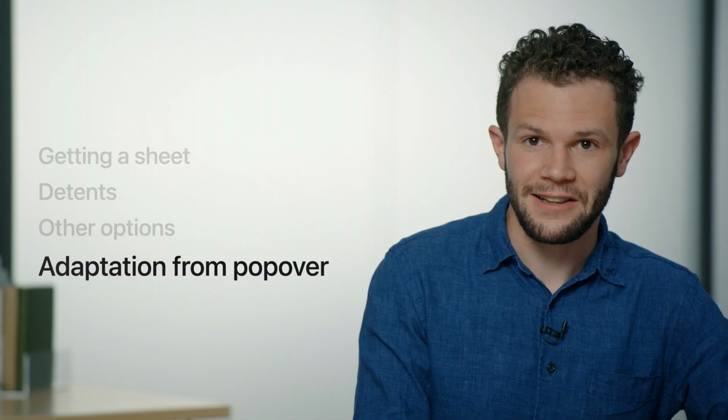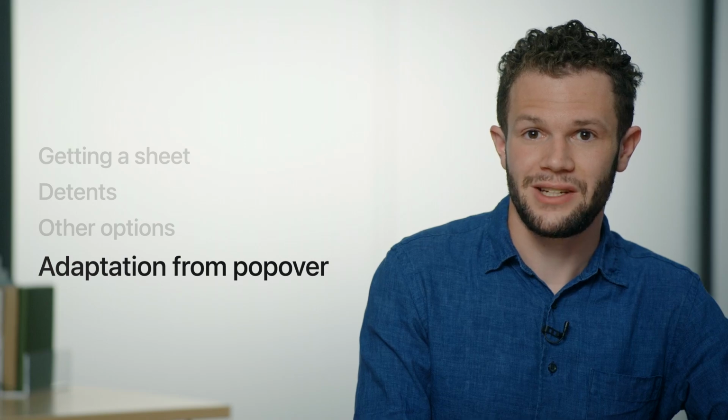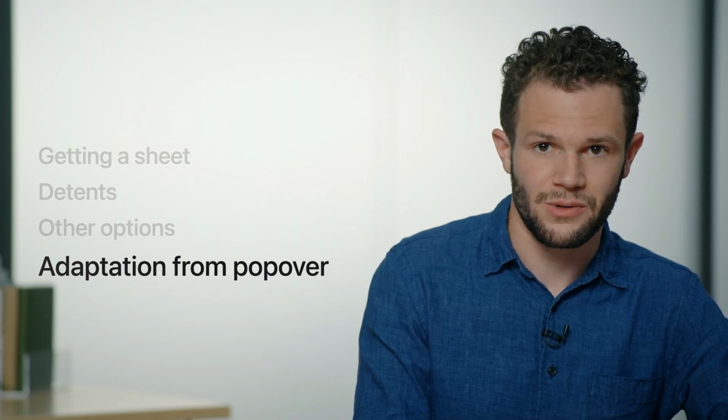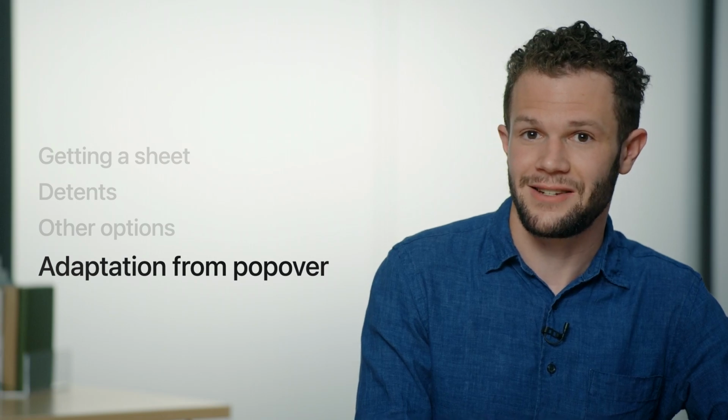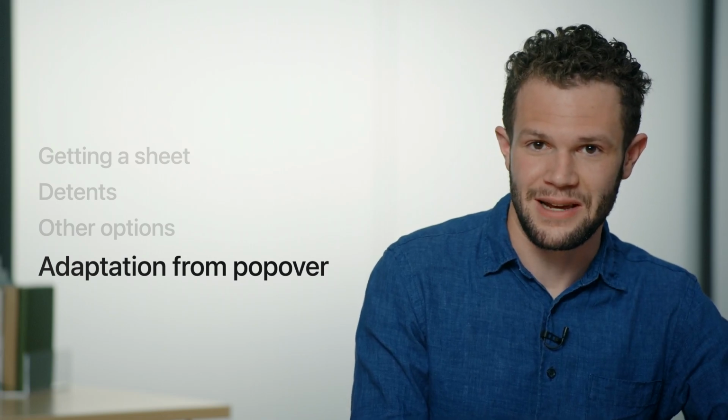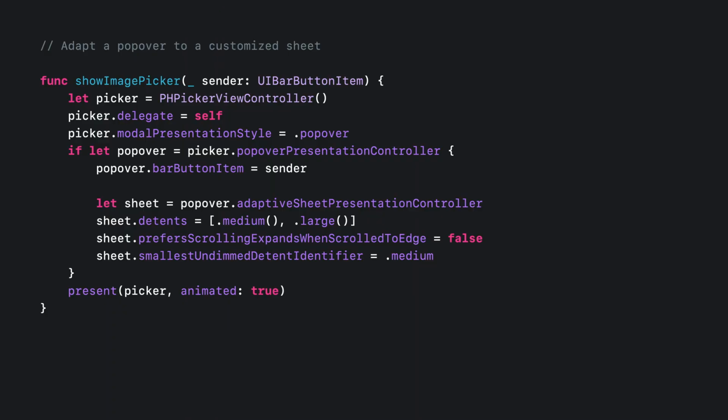Finally, although it's possible to create a sheet with detents on iPad, often a popover is wanted instead, that adapts to a sheet in compact, potentially customized with things like detents. Let's take this approach with the sample app. To get a popover for the image picker on iPad, I need to make a few small modifications. First, I'll set the modal presentation style of the picker to popover. Then, instead of grabbing the sheet presentation controller, because this will now return nil since the modal presentation style is not a sheet, I'll get the popover presentation controller.